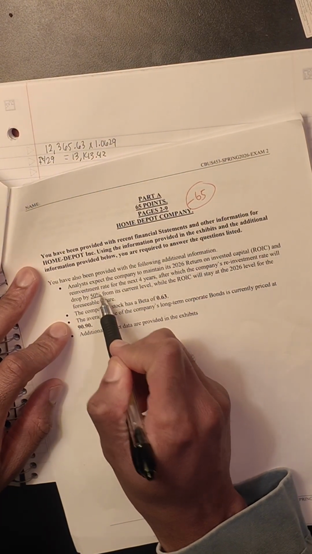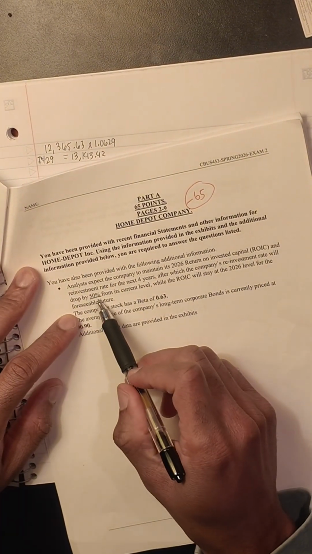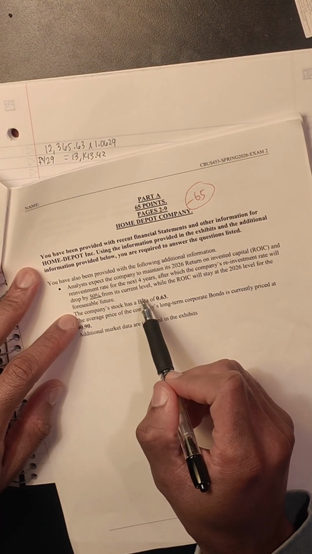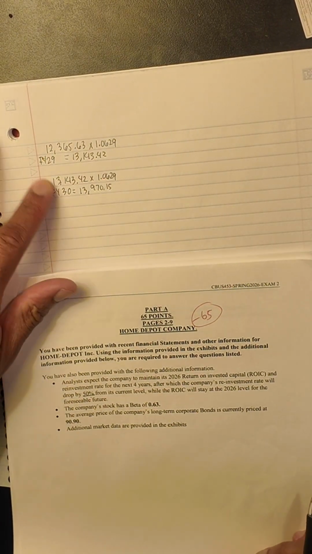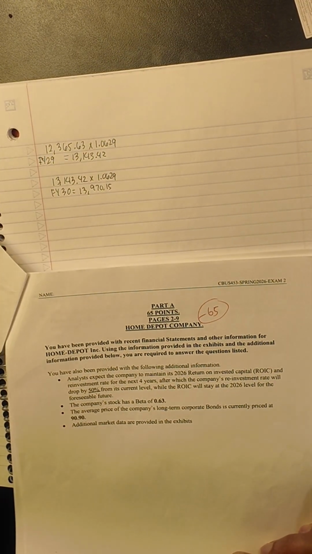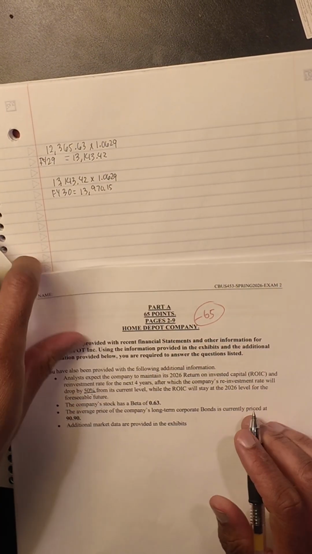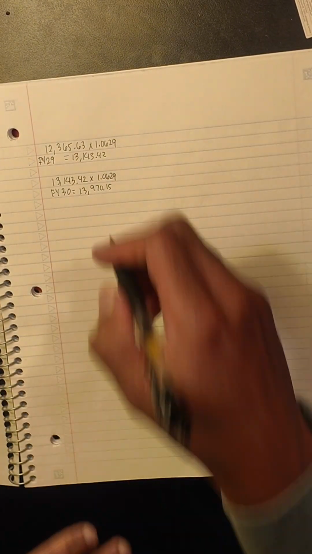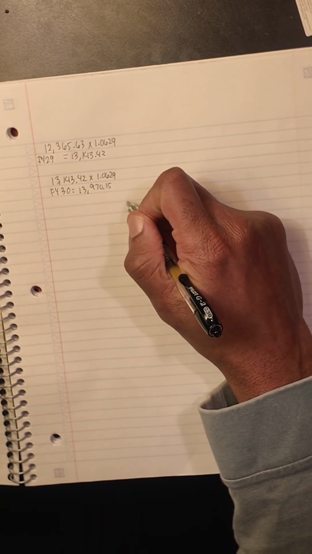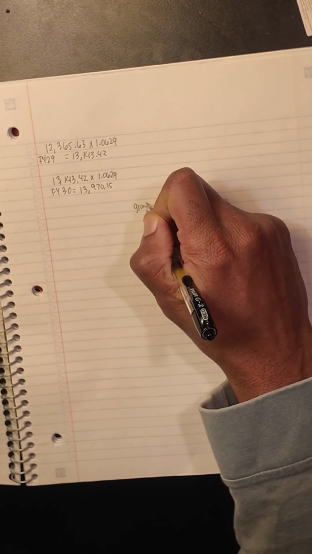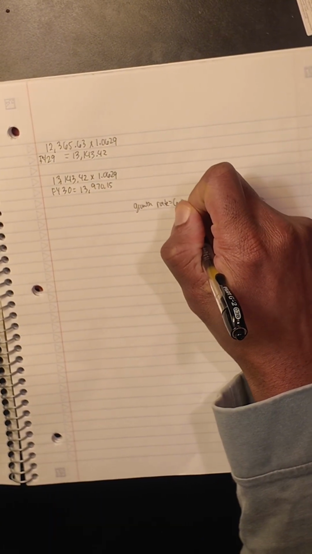So it's going to drop. So the reinvestment rate is going to drop 50% after 4 years. So that's why in year FY31 we need to make this drop to half. So in order to do that, right? Because before the growth rate was that 6.29.